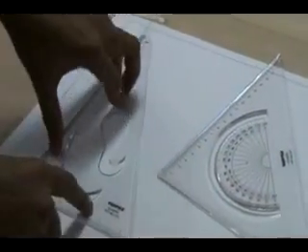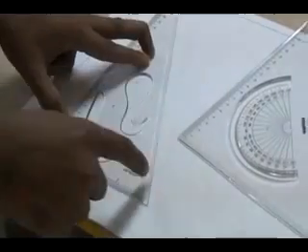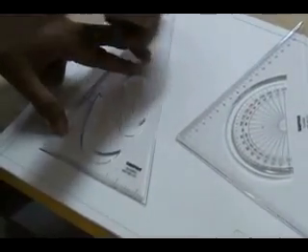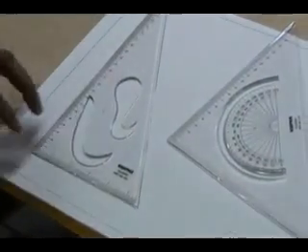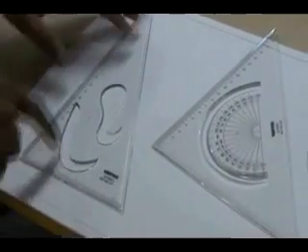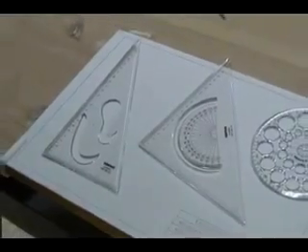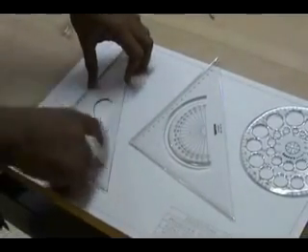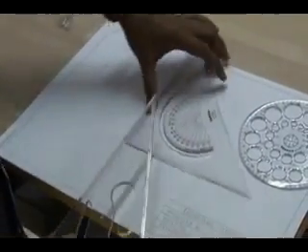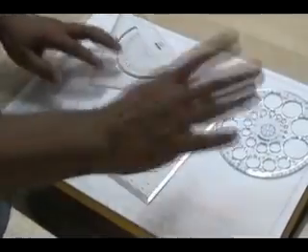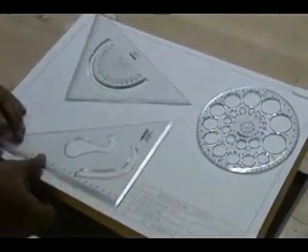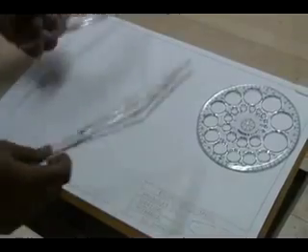In the 60 and 30 degree set square, you have a French curve inside. That is used for drawing a freehand curve. Without the French curve, you can draw it through your skill, you can draw a freehand curve. That is very good. So without using the French curve, drawing it freehand is better.